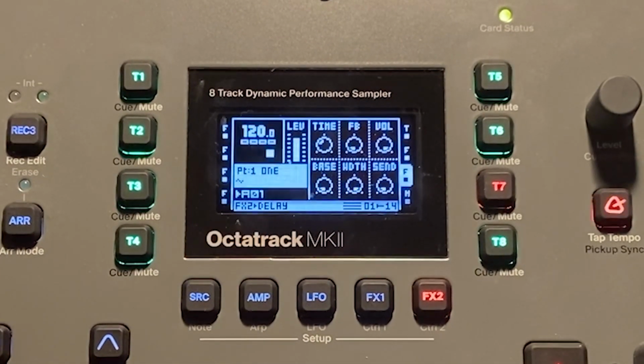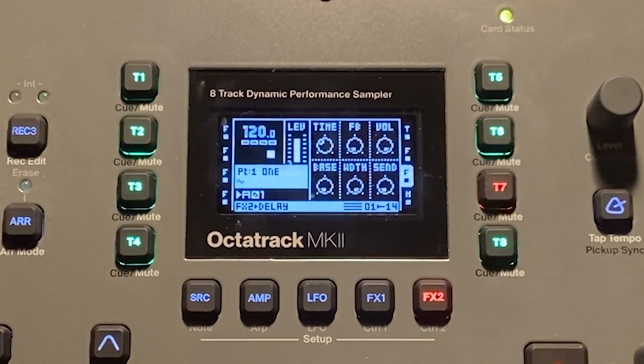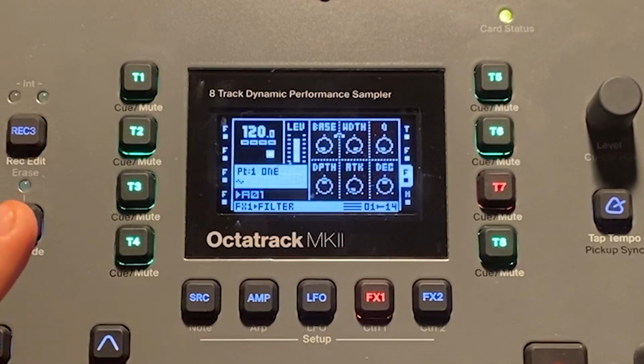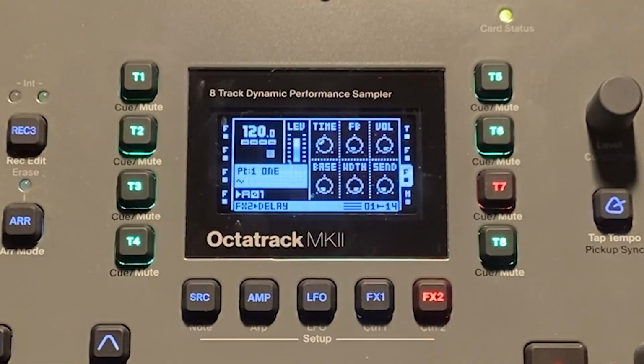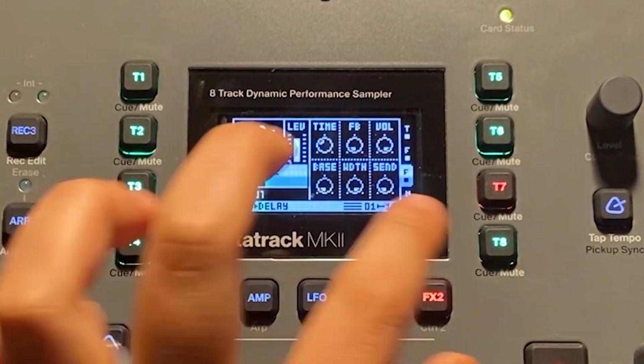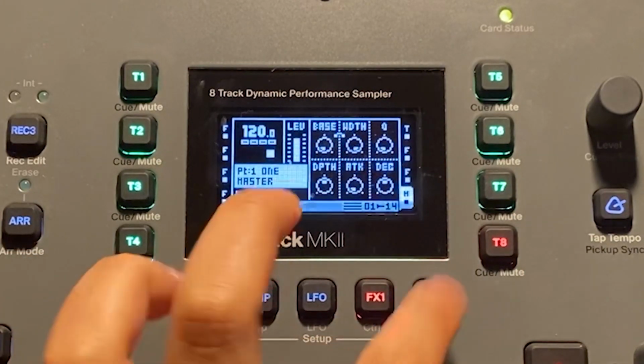On track 7, just as, again, kind of a flex, I end up changing them a lot based on whatever gets put there. You can maybe make an argument that if I'm usually using this for percussive things, I might not need a filter since a lot of them are going to be in the higher frequency range to begin with. But whatever. Delay can be fun with hi-hats, so there it is. And then on the master, I have a filter and dark reverb.